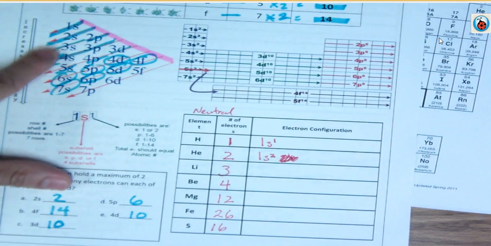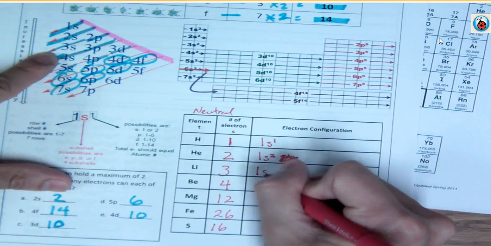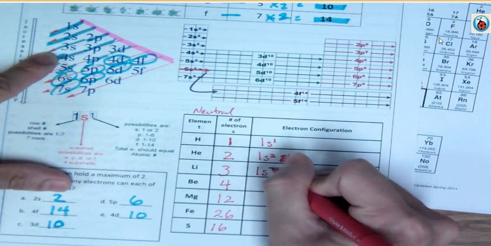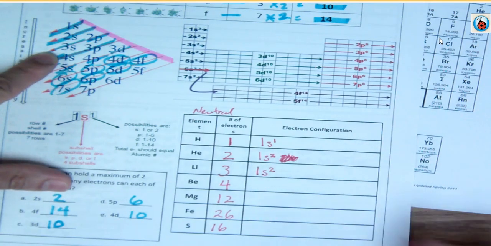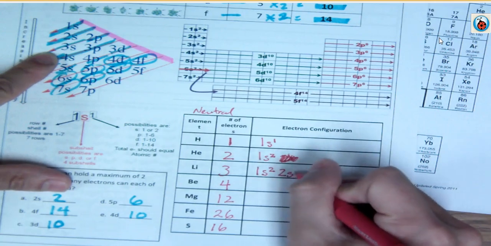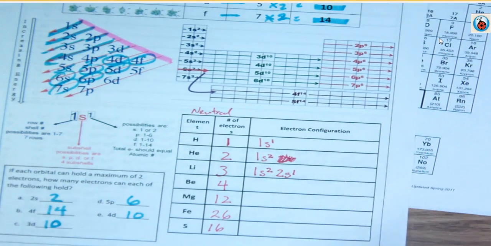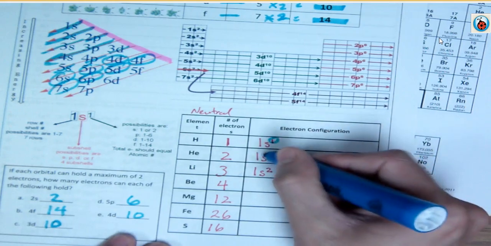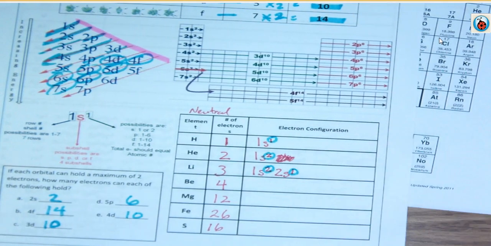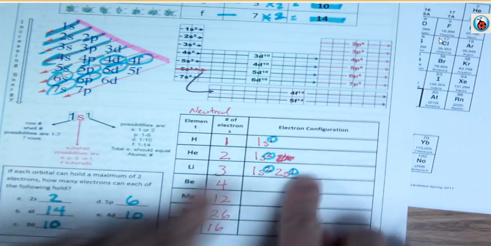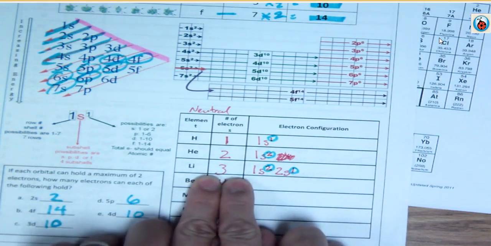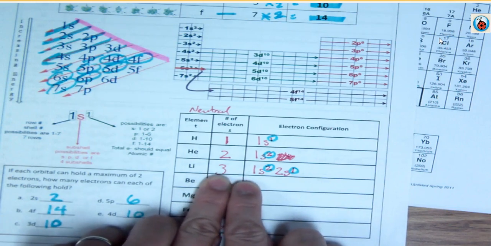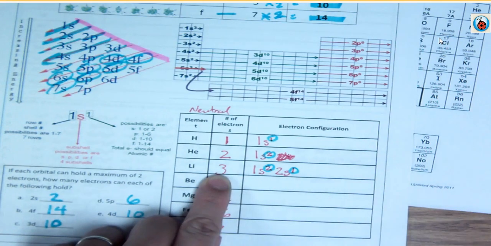And then down the next element, lithium. We have 3 electrons, so we've got to fill until we have 3. 1s2. And then what's after 1s? 2s1. Alright? So I forgot to mention here, this is the number of electrons on top. Those little numbers on top tell you how many electrons. So these numbers need to add up to the total number of electrons. And when you do, you stop. You don't go more than that. If you go less, then that's not enough. You have to keep going until you get there.